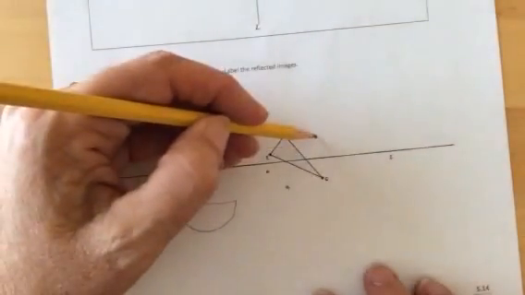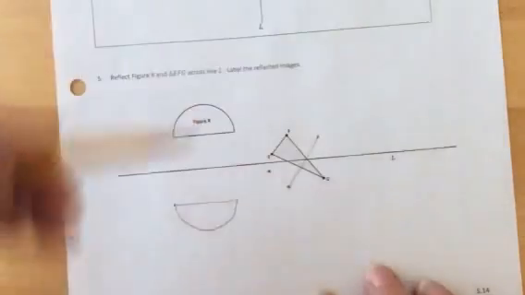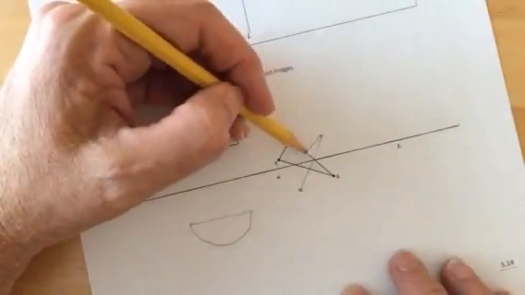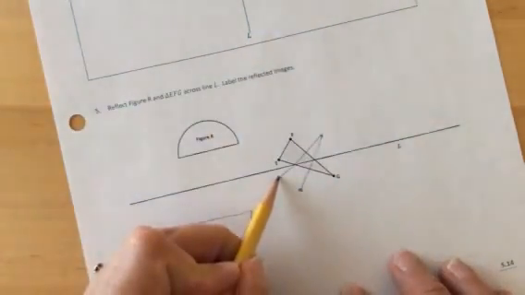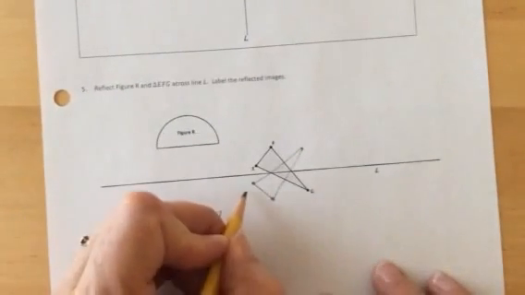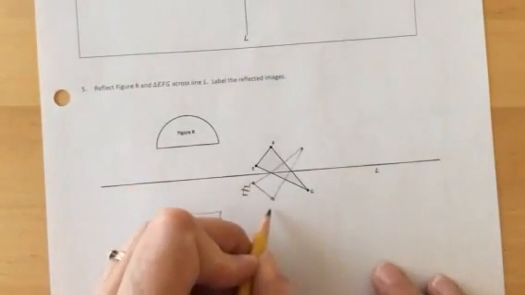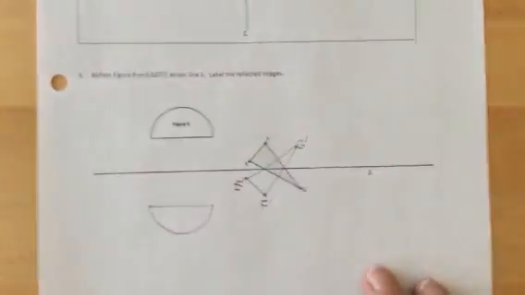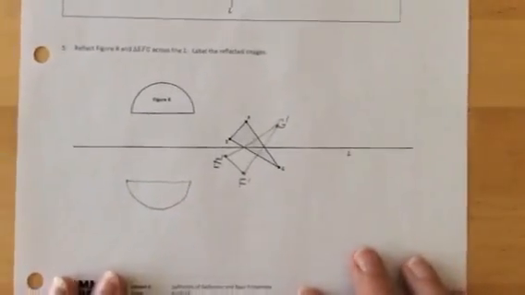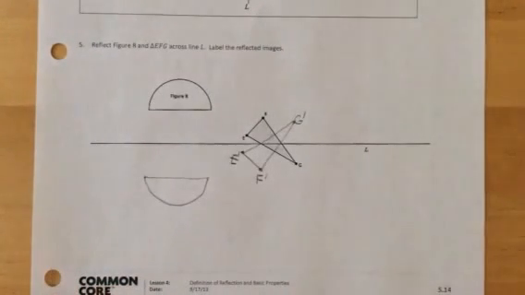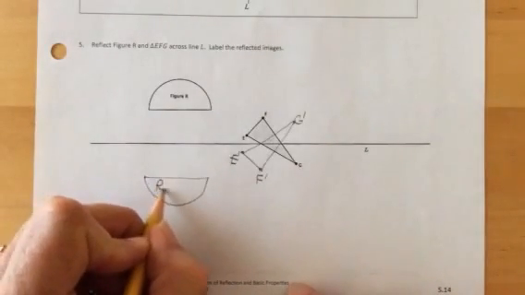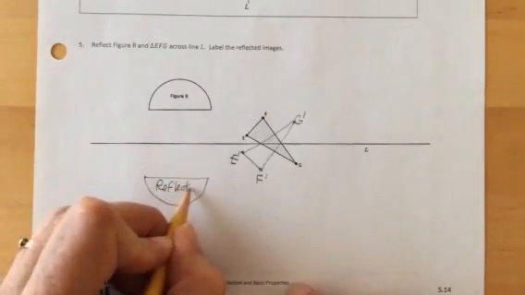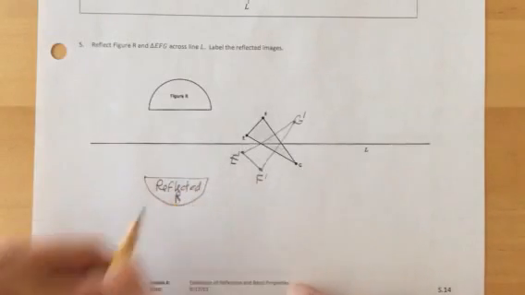So if we connect the dots, here's my reflected triangle. Okay, and they're overlapping each other. That's okay. E prime, F prime, G prime. Okay, so there's our reflected image. We have labeled the reflected image, and we reflected both of those. Let's label this one. Here's the reflected figure R.